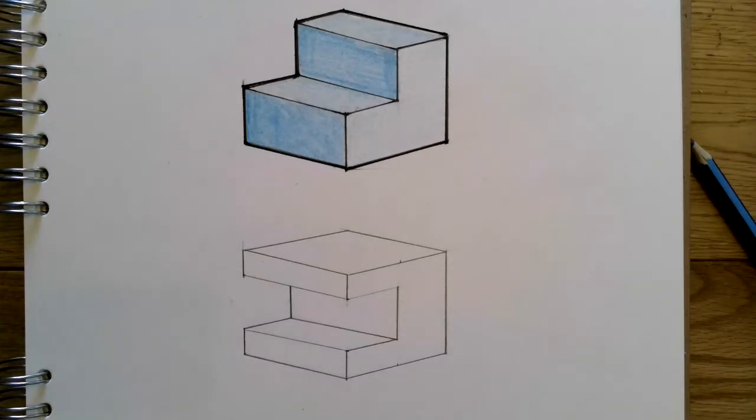Okay, so we're going to think about rendering an isometric shape now. The basic principle is that there are three sides to any isometric shape. So we've got our right side, our left side, which is that face, and our top side, which is here and here. And each of these three sides should have either a dark face, a light face, or a medium face.